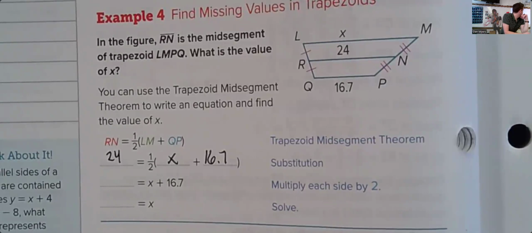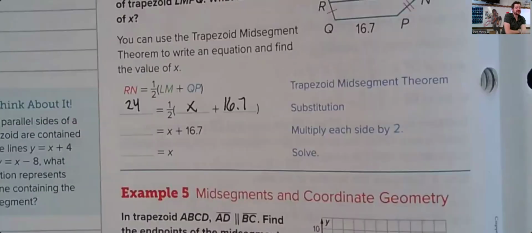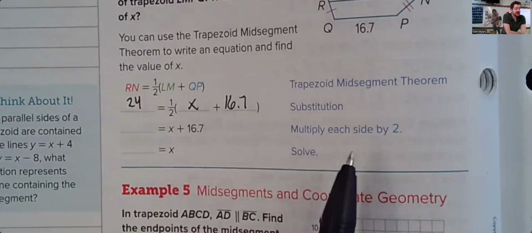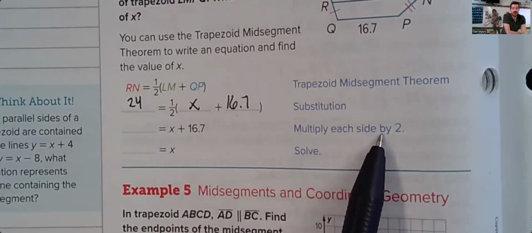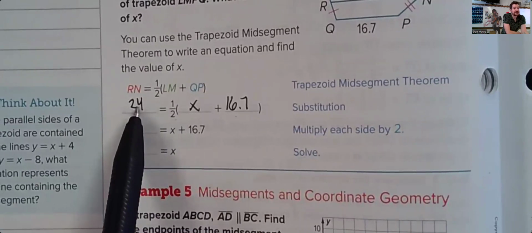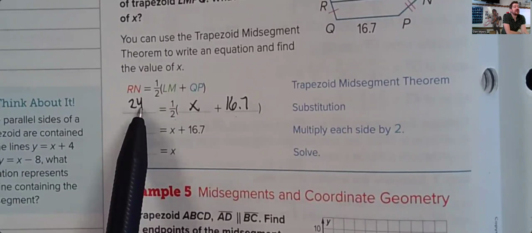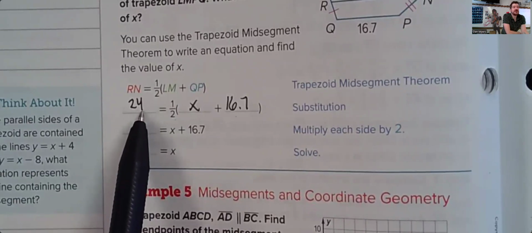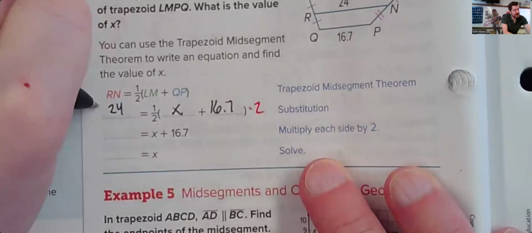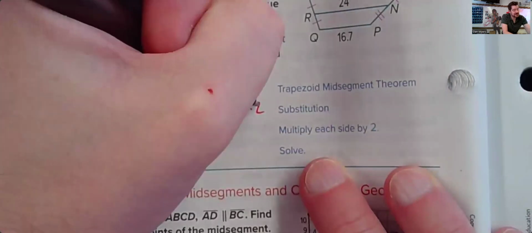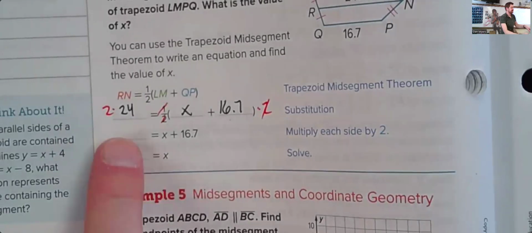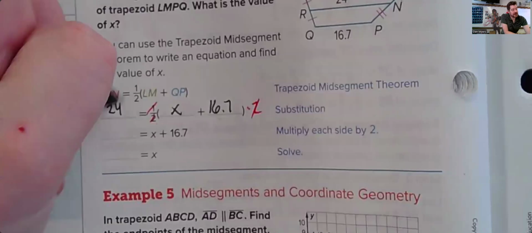Now, in order to get rid of the 1/2, instead of using the distributive property and distributing 1/2 to the x and 1/2 to the 16.7, if you just multiply each side by 2, that'll get rid of the 1/2 here, and it will end up equaling what on the left? If you multiply both sides by 2, so times 2 here and times 2 over there, 1/2 and 2 cancel out on the right. What's 2 times 24? 48.